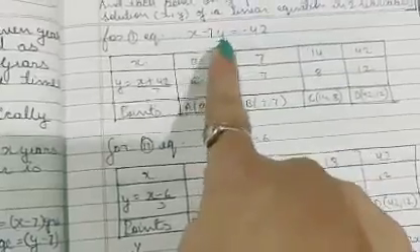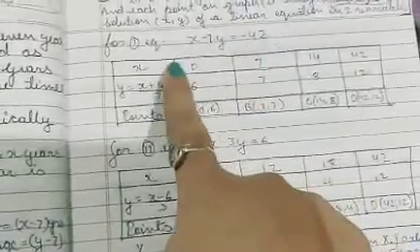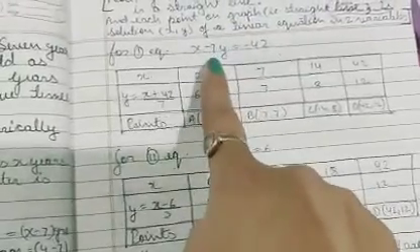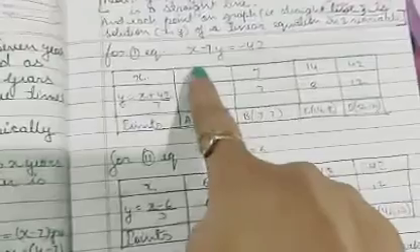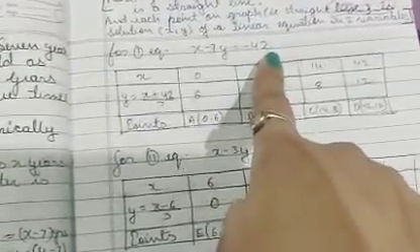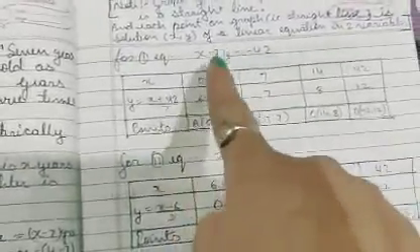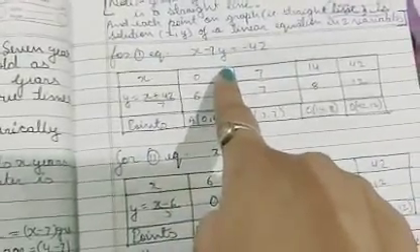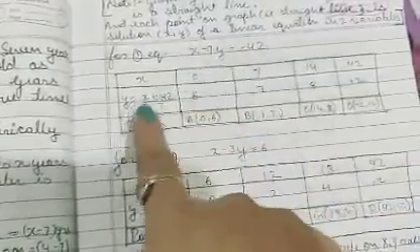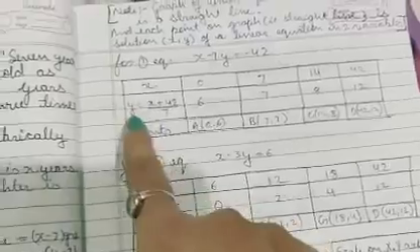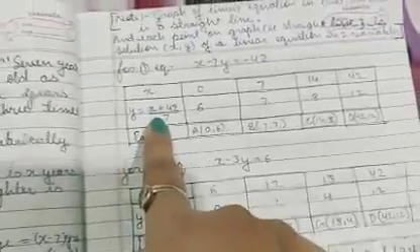How will we find it? See, transpose this minus 42 to LHS, it will be x plus 42 is equal to, and this minus 7y will be transposed to RHS. So x plus 42 is equal to 7y. Now transpose this 7 also to LHS. 7 is in multiplication with y, so after transposing it will be in division with x plus 42. So y is equal to x plus 42 upon 7.